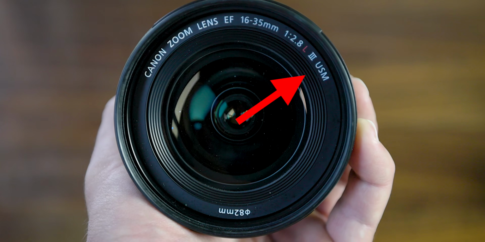So if it was the first version, it would say 1, second version 2, third version 3, and so forth. They continually update the lenses. It's the same lens, but it's the 3rd version of it. Just like a Canon 6D Mark II, Mark III. And the final thing is USM.